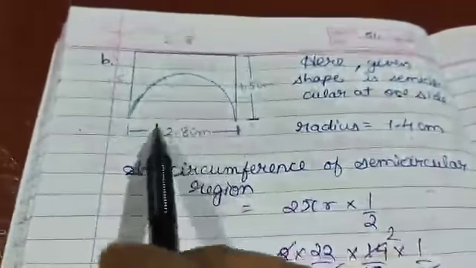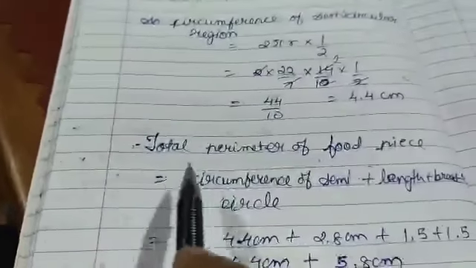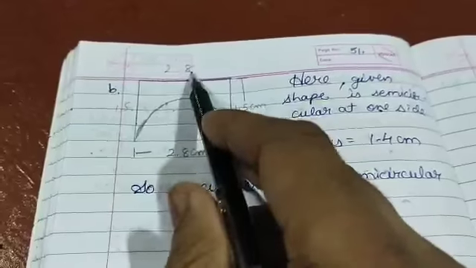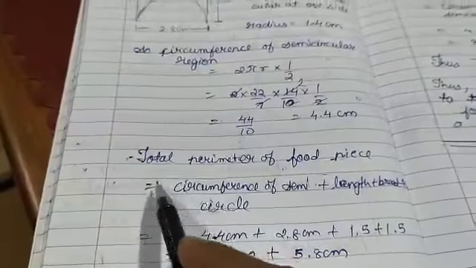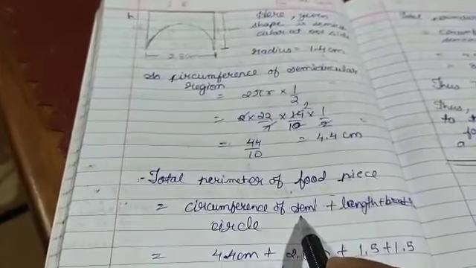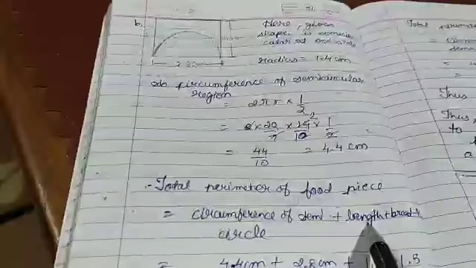Now you have to find out the total perimeter of the foot piece. Means you have to add 1.5, 1.5 and this length 2.8 to get the whole perimeter. So the total perimeter of the foot piece is the circumference of a semicircle plus length plus breadth.